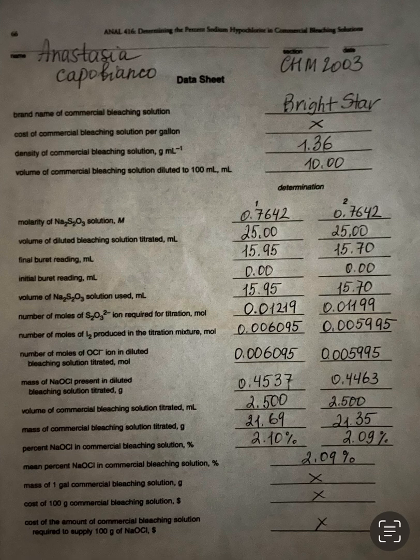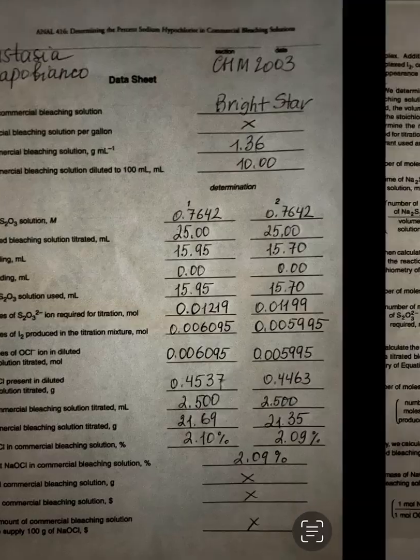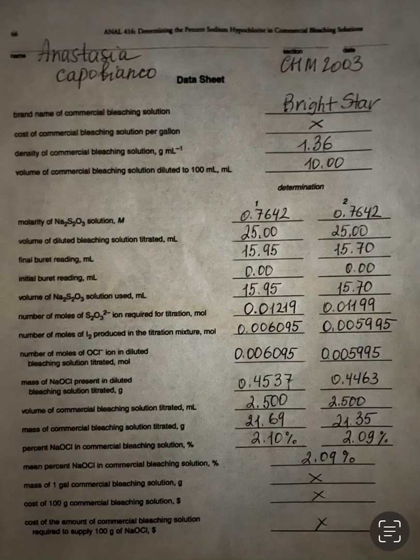Okay. Volume of commercial bleaching solution titrated in milliliters. So they're asking you not to transform it into liters. They're asking you to keep it in milliliters. And you will need equation number 7 in order to do that. So the volume of commercial bleaching solution titrated in milliliters. You're using the volume of diluted bleaching solution titrated. Okay, let's take a look. How much of diluted bleaching solution did we use? Volume of diluted bleaching solution titrated, right?